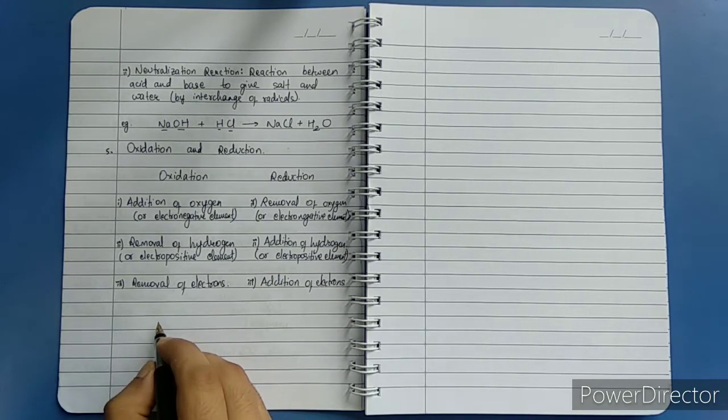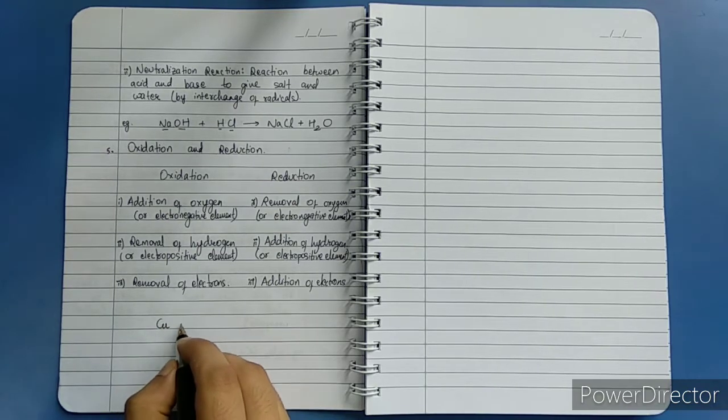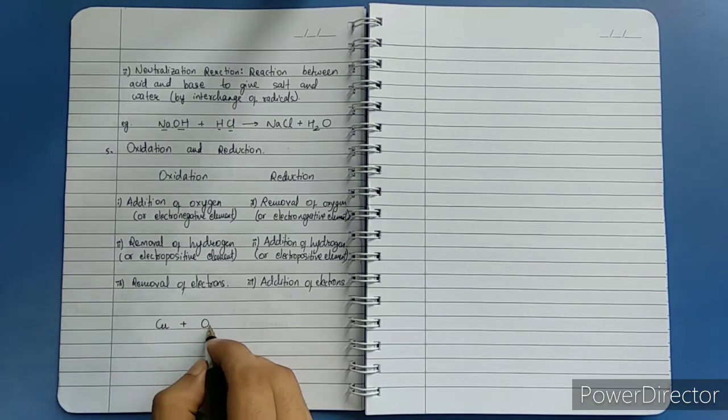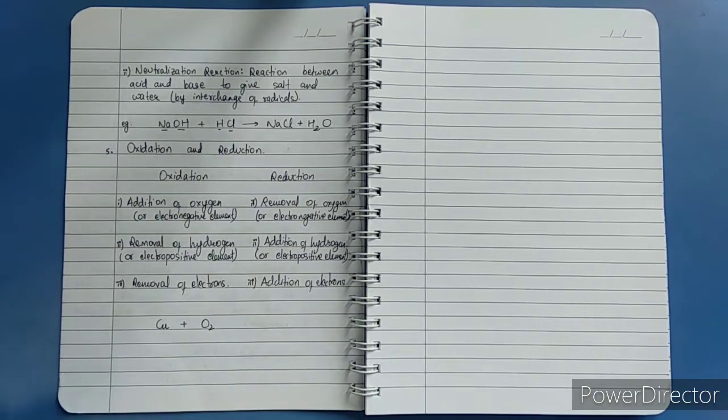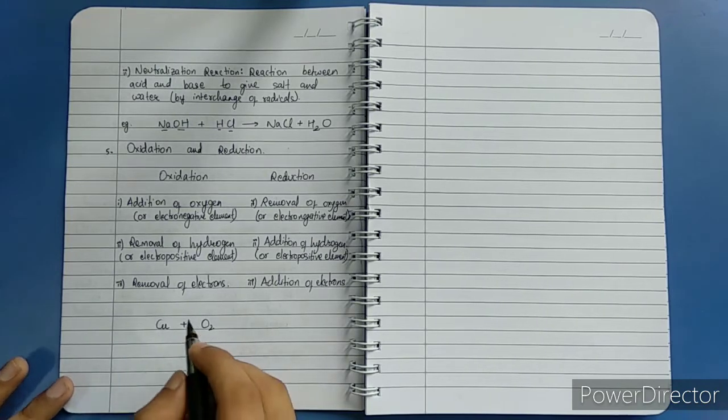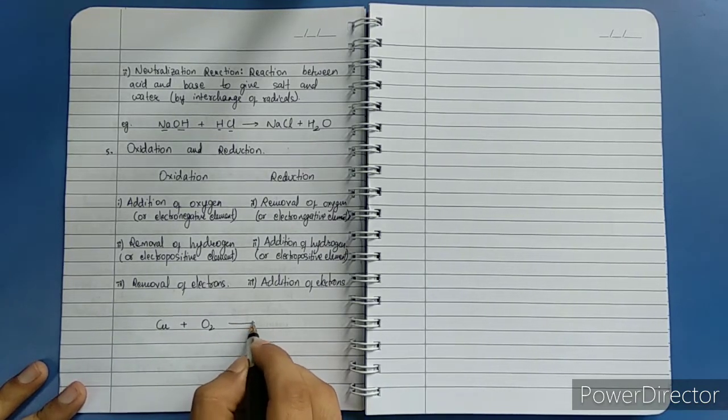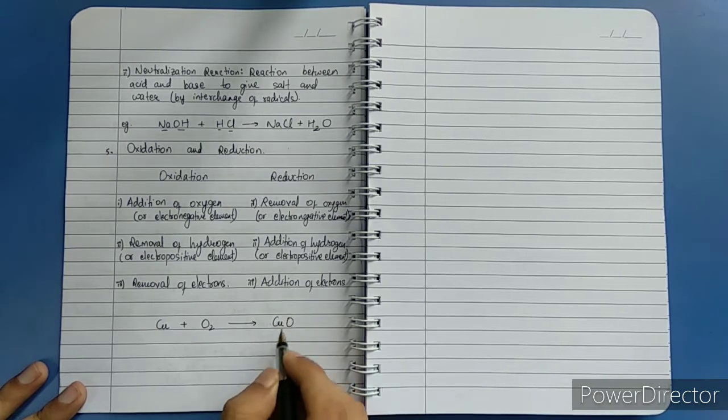Say we take some copper plus oxygen. So we are basically doing combustion of copper. So copper, when it reacts with oxygen, it forms CuO, copper oxide. This is black in color. But that's not the main point here.